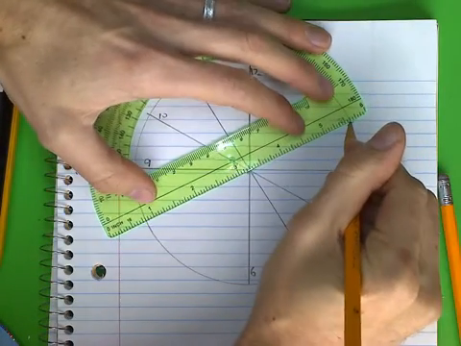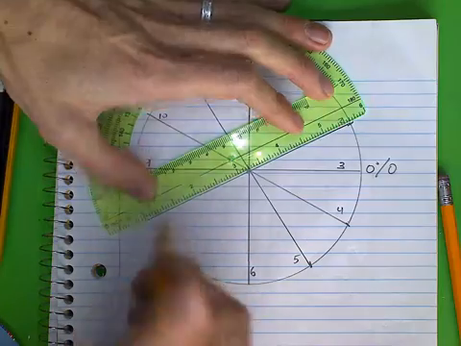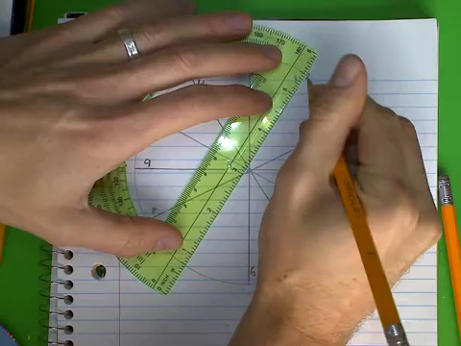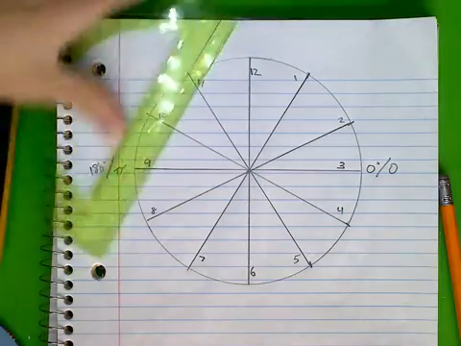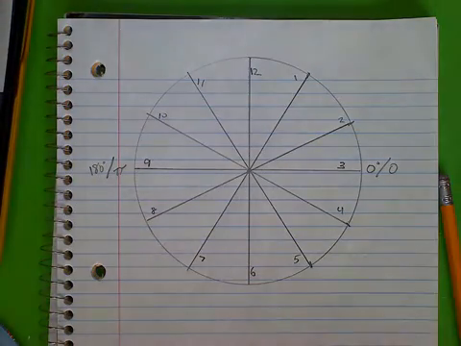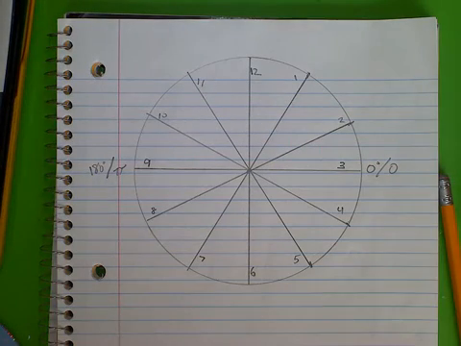And I'm going to connect those to the other side of the circle to make 8 o'clock and 7 o'clock. Okay. It's a clock.